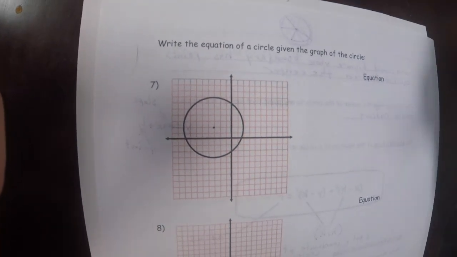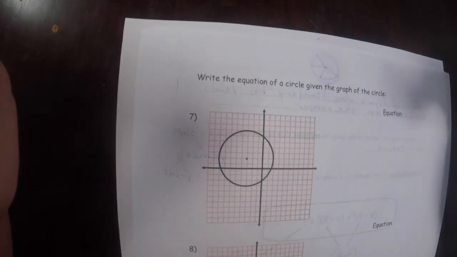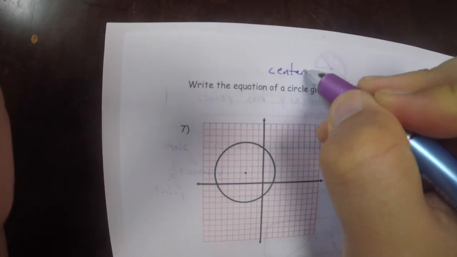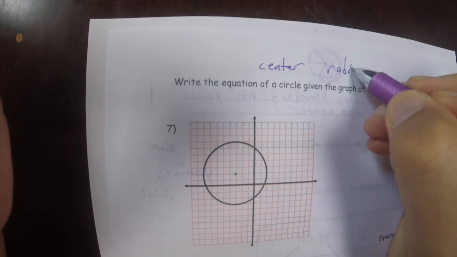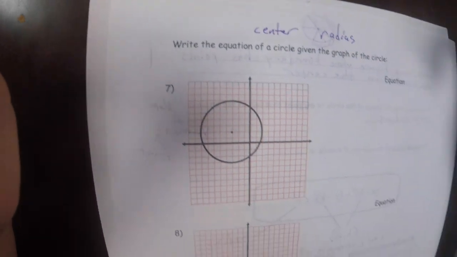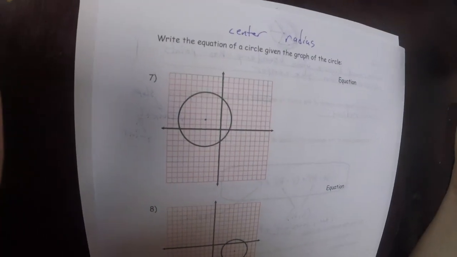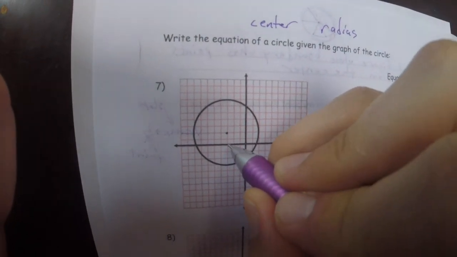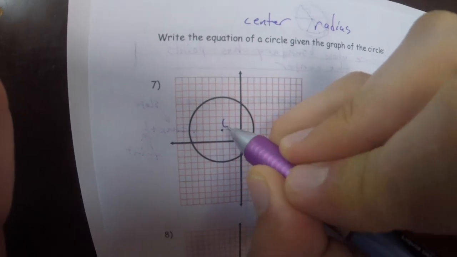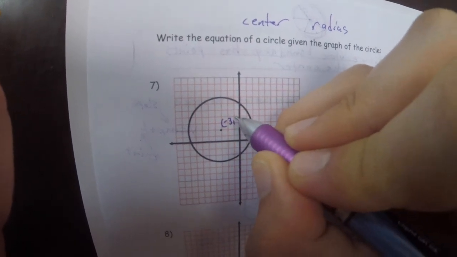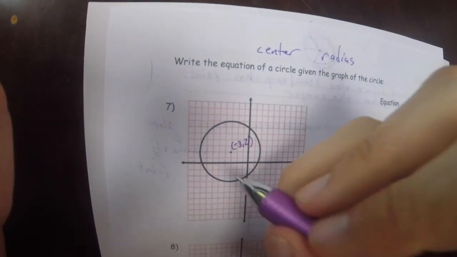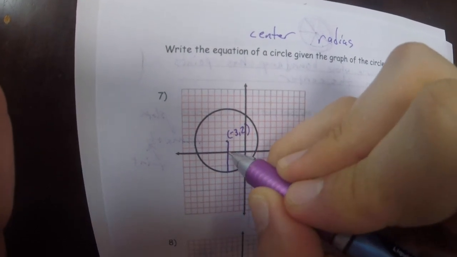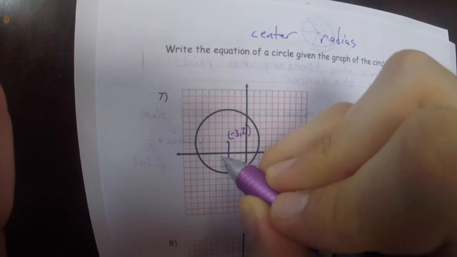So what are the only two things that we need in order to write the equation of a circle? We need a center and we need a radius, which we can definitely figure out looking at this graph. The center looks like it's at -3, 2. And it looks like the radius is 1, 2, 3, 4, 5 units long.